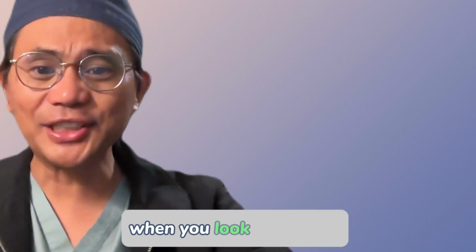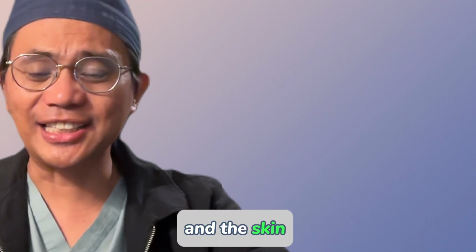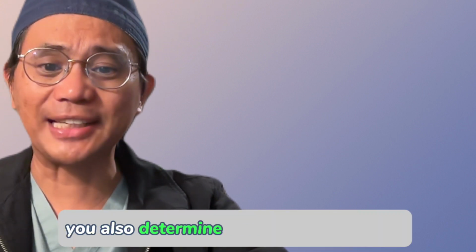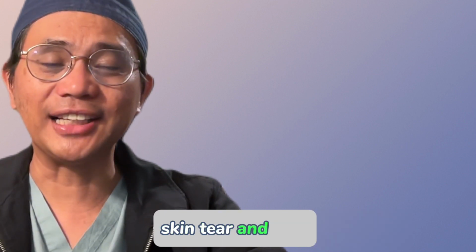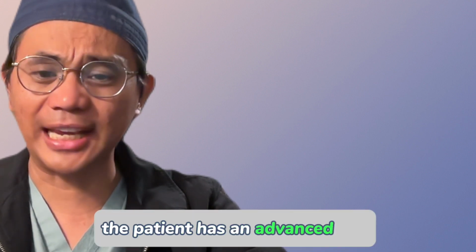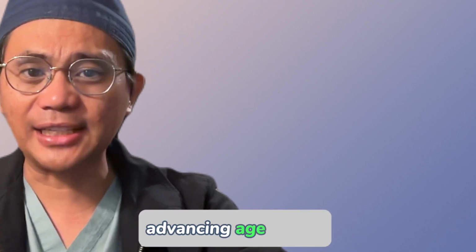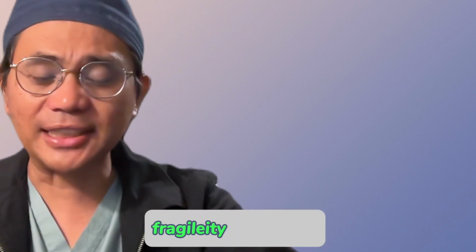So, when you look at the skin, and the skin is very dry, and you also determine that they have a prior skin tear, and the patient has an advanced age, and of course, advancing age means fragility of the skin.